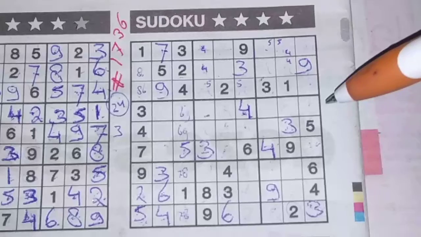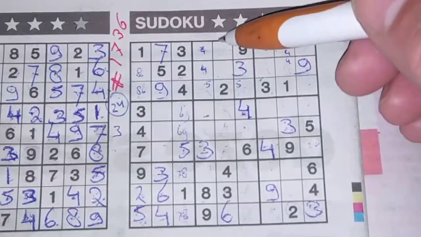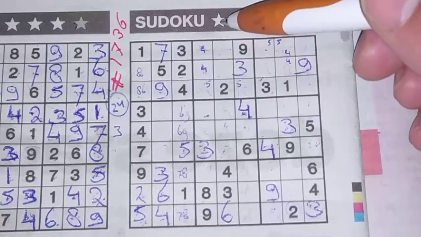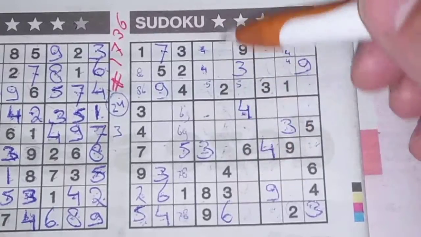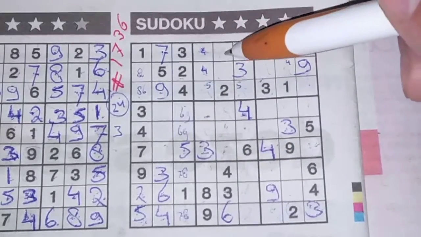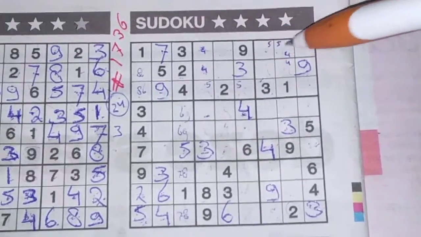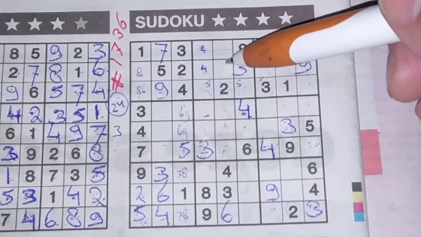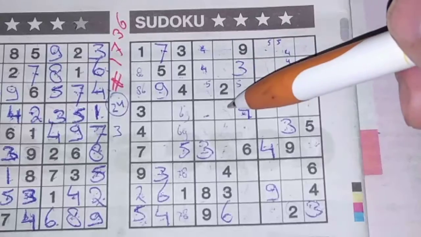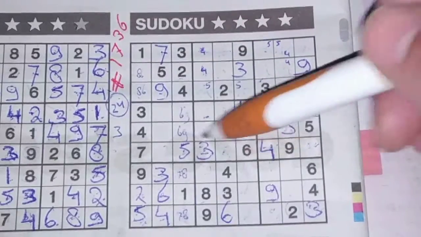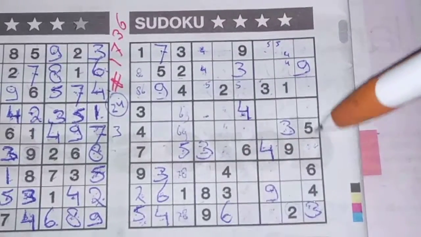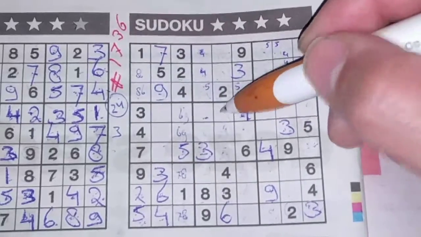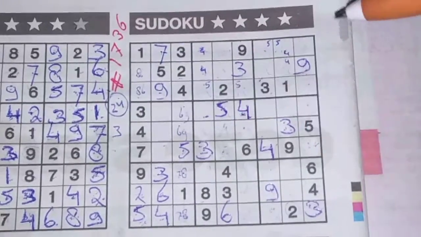That means here in the middle column, here cannot be a 5 because we have a 5 in one of those two boxes. There we have a 5. So this cannot be a 5, so the 5 could be here, here, or there. We see here 5, no 5 there. Here 5, no 5 there. The only place for the 5 should be there.